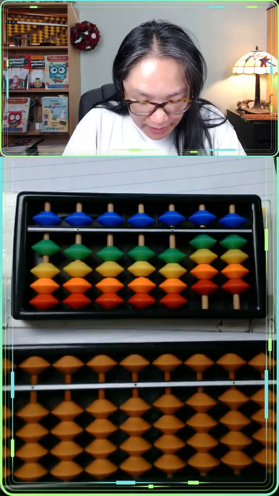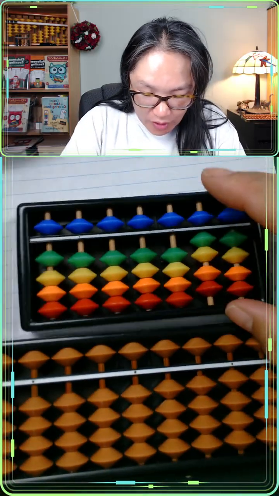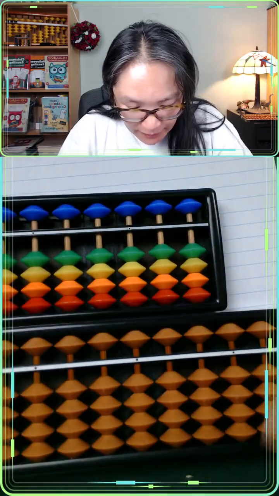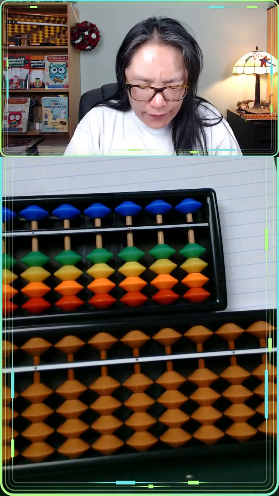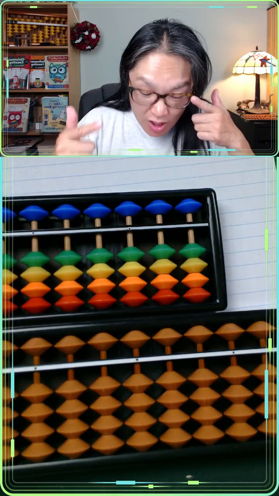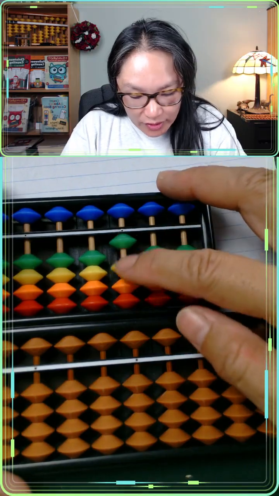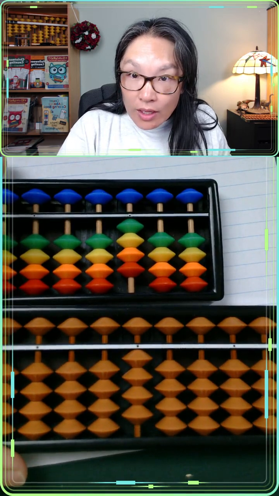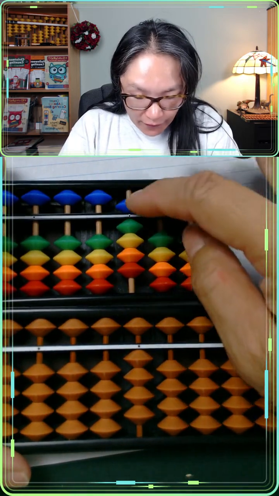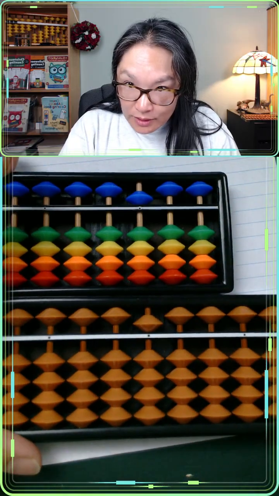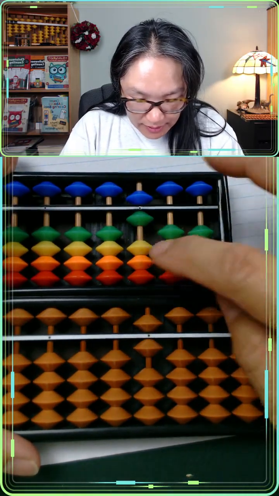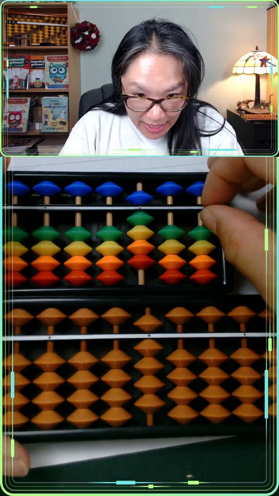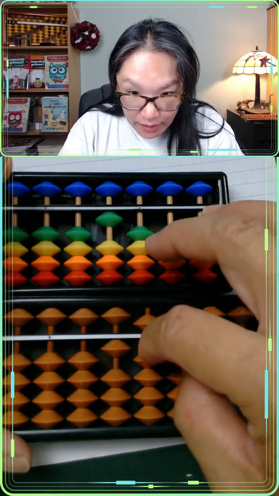Now, the colors don't mean anything. When you look, the colors mean nothing. It's just the placement of the value, just the positioning of the beads. So when we're looking, we can count 1, 2, 3, 4, 1, 2, 3, 4. Right? And then we could do 5, like that. 6, that's what 6 looks like. 7, 8, 9. So then, obviously, with 10, we could do 10. There we go.